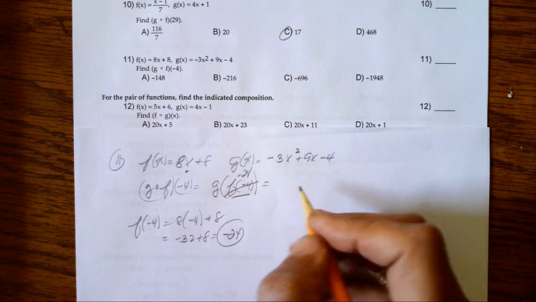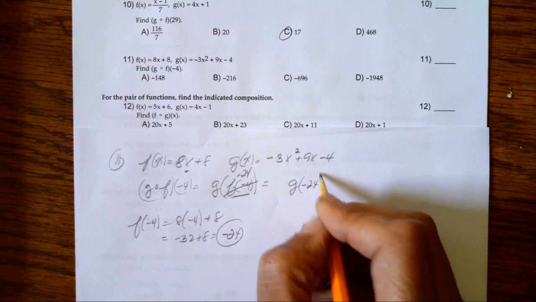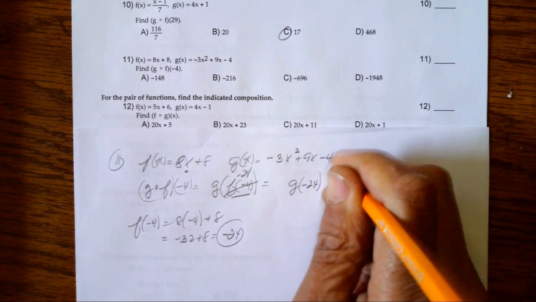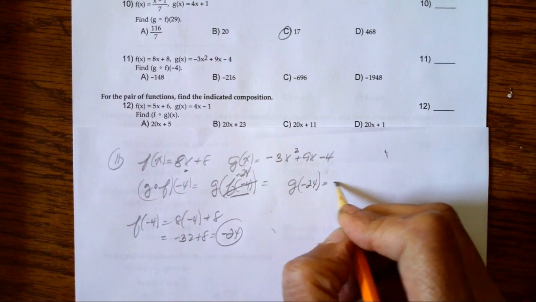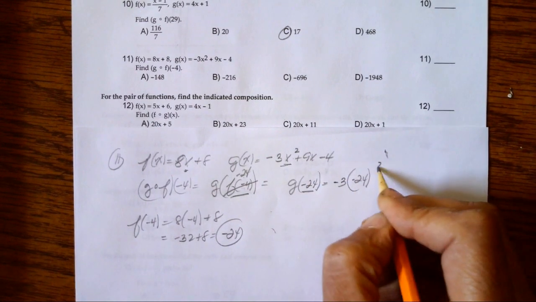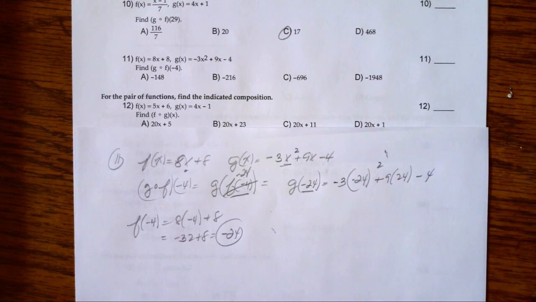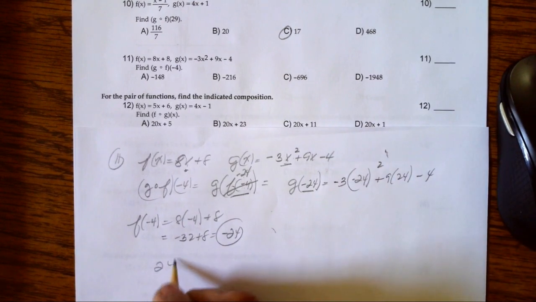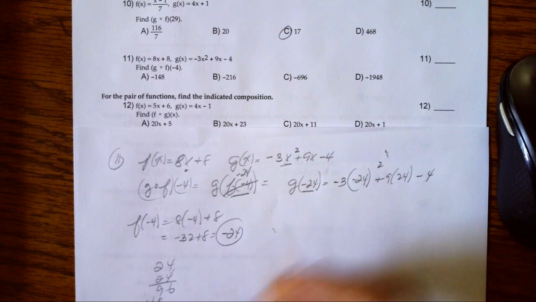Find g of that. G of negative 24. I'm sorry, I got a little ahead of myself here. I was just surprised I would get to square this thing. So this is minus 3 times x, but x is negative 24. I'm going to square that, add 9 times negative 24, minus 4. So here's a case where I'm going to need my, well, I can actually do it with pencil and paper. What's 24 squared? This is 576.